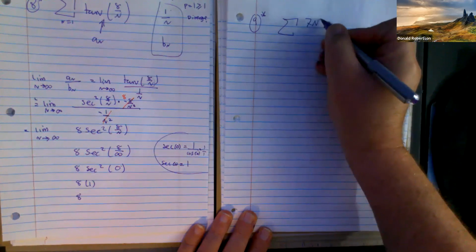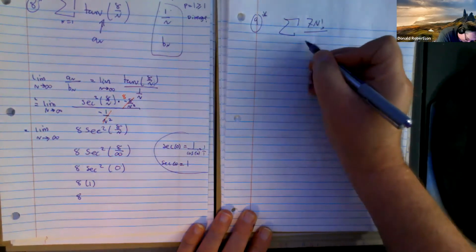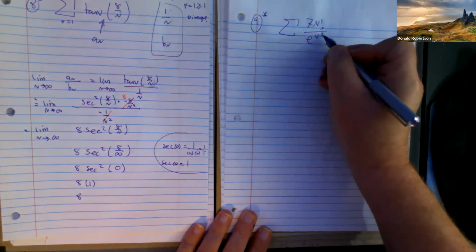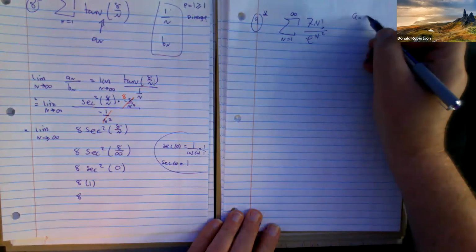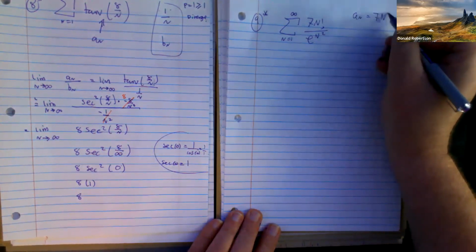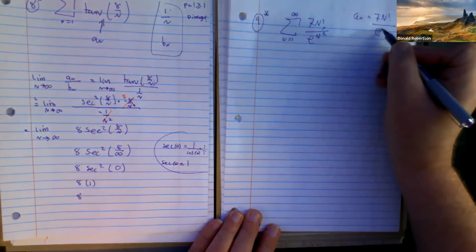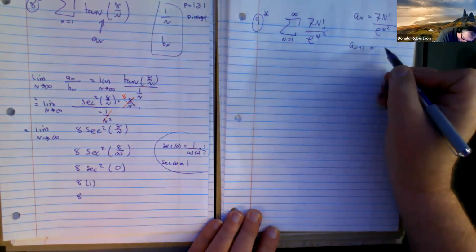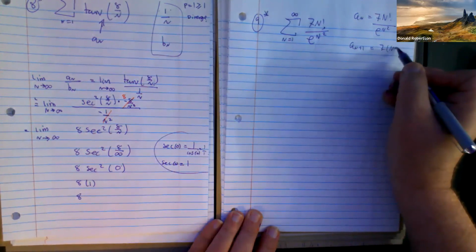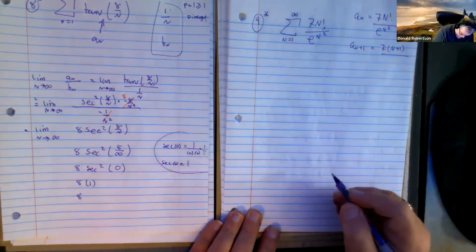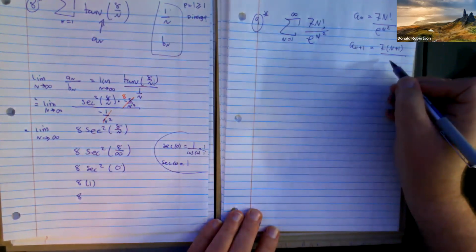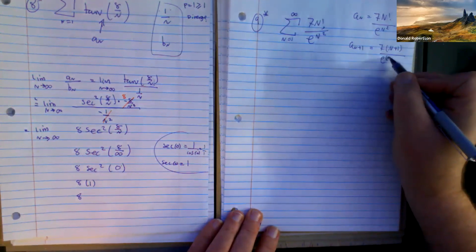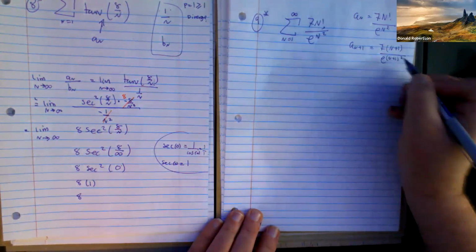So it's 7n factorial over e to the power of n squared, from n equals 1 to infinity. Right. a_n is that guy. a_(n+1) is 7 times (n+1) factorial over e to the power of (n+1) squared.